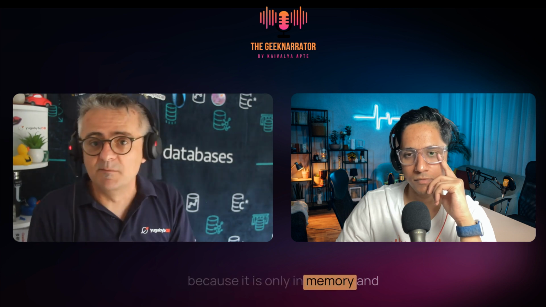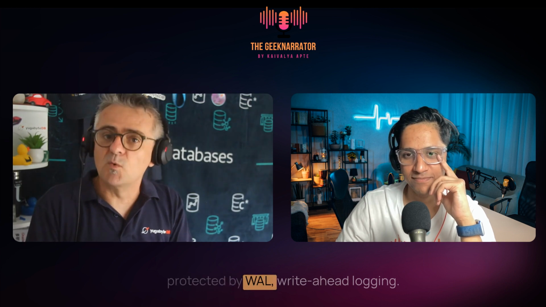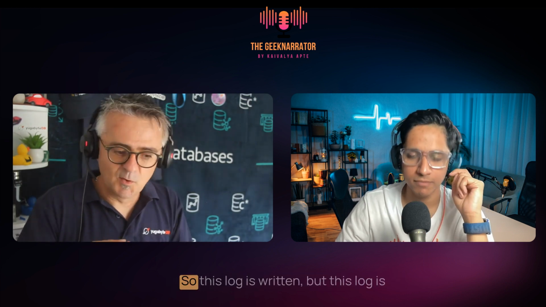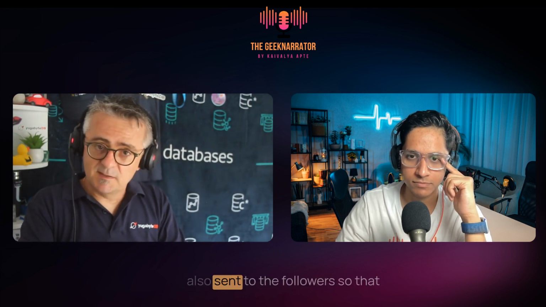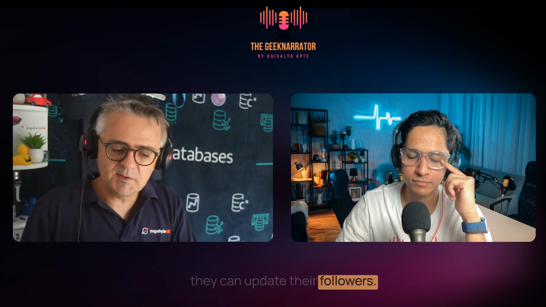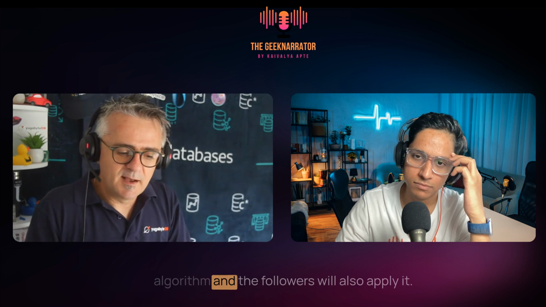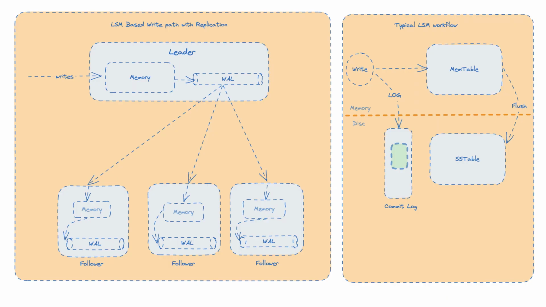Because it is only in memory and you don't want it to be lost if it crashes, it is protected by WAL, write ahead logging. So this log is written. But this log is also sent to the followers so that they can update their own copies. It is the same kind of log sent by the Raft algorithm. And the followers will also apply it and log it, because if a server is down, the follower needs to have it. And then the followers acknowledge.